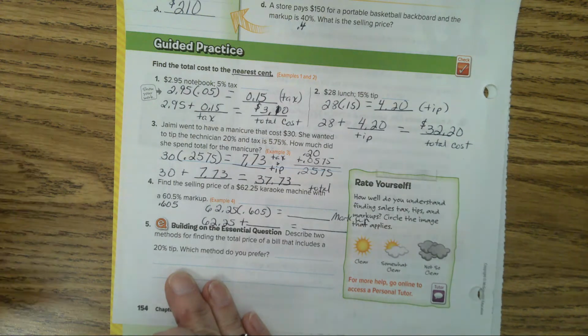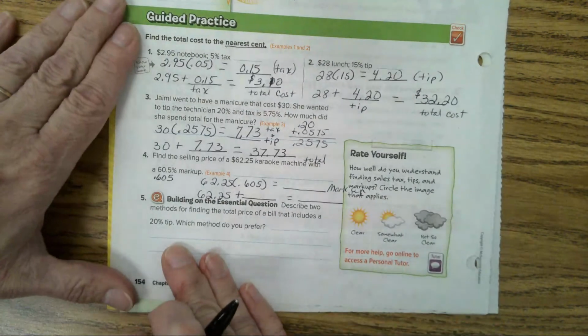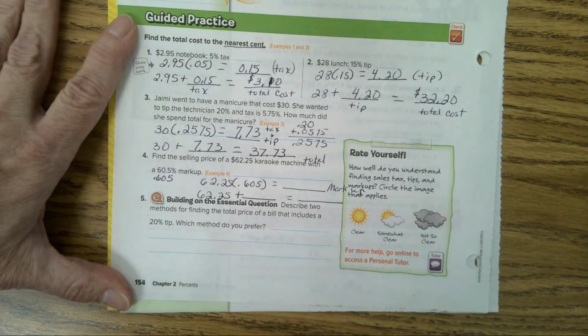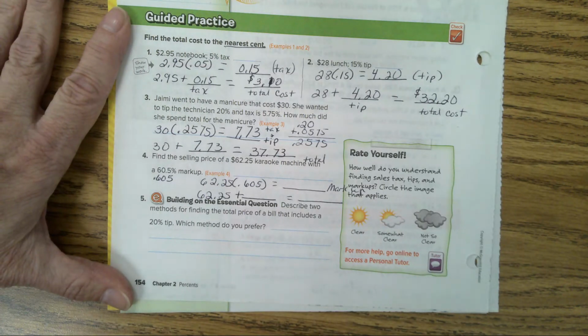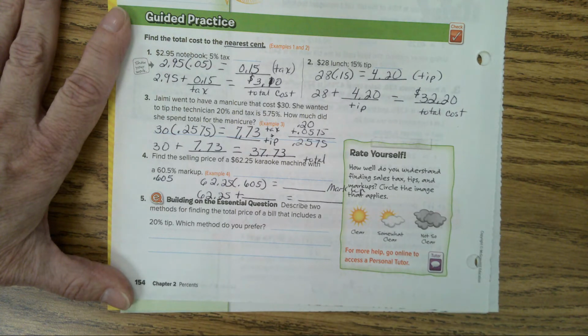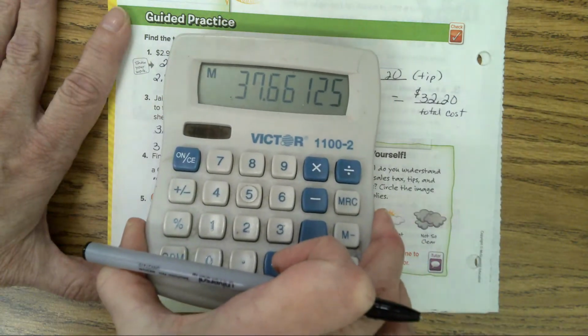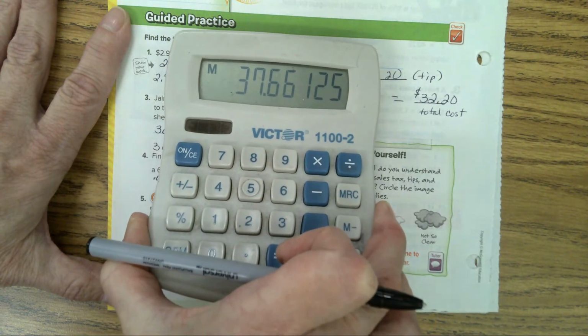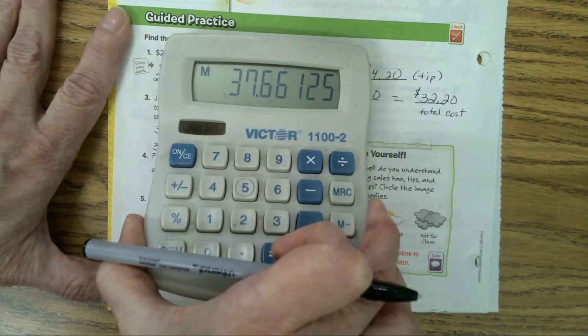On the last problem, it's a markup, and it's a big markup. It's over 60%. So you change 60% to a decimal. 62.25 times 0.605, and that gives you the answer. Round it to the pennies place, so it'll be $37.66.